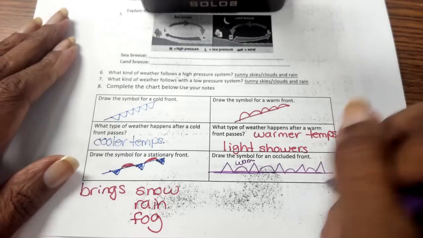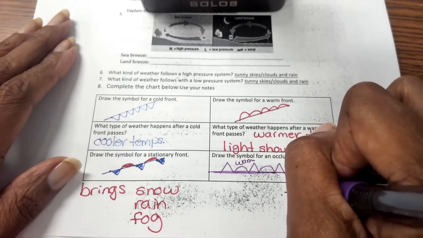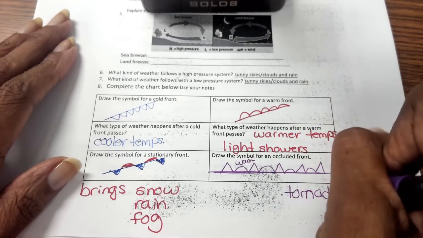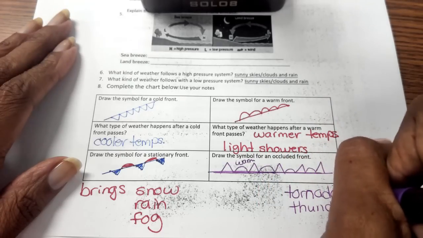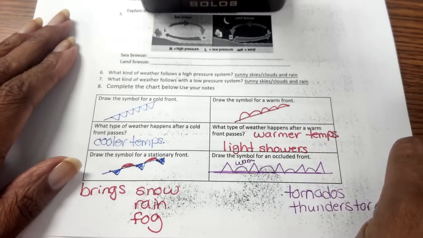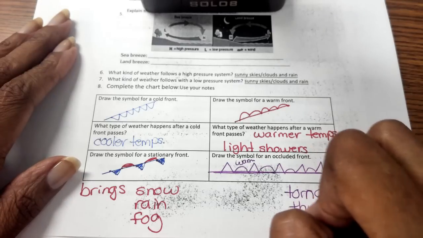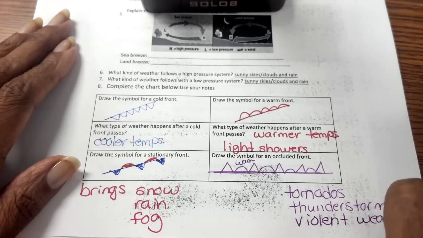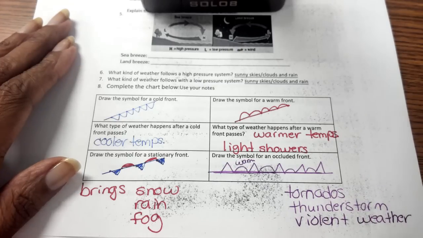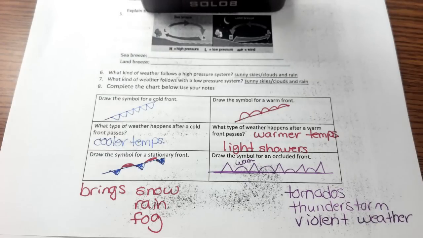And an occluded front brings tornadoes, thunderstorms. I'm just going to say violent weather, and I hate to use the term violent, but when I say violent weather, I mean very aggressive weather. Like I said, tornadoes, thunderstorms, not hurricanes. Hurricanes is warm ocean water, which we'll talk about later.